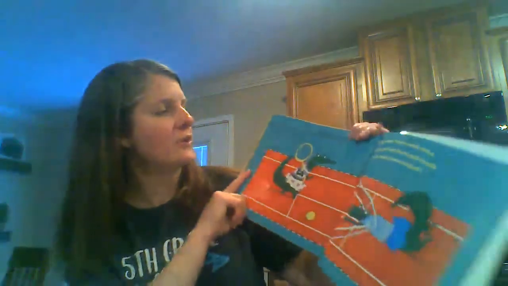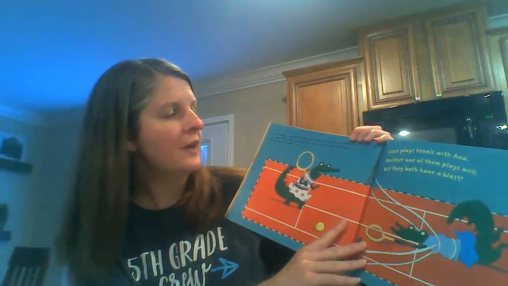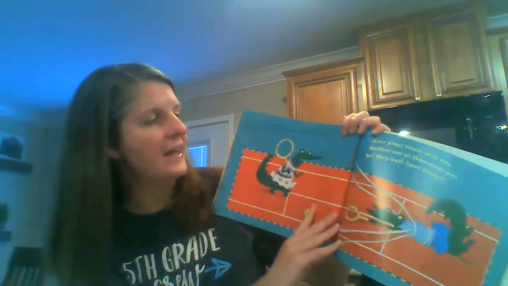If you were a quadrilateral, you could be a rectangle. Each pair of opposite sides would be the same length. All your angles would be the same size. Alice plays tennis with Anna. Neither of them plays well, but they both have a blast.